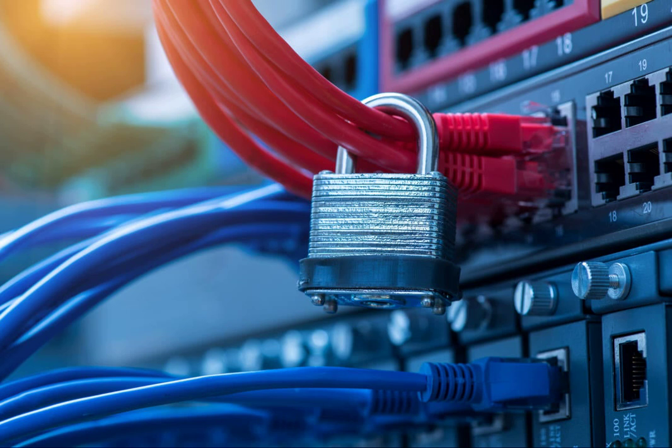In summary, endpoint security is a critical component of any organization's overall security strategy. By implementing endpoint security solutions, organizations can protect their endpoints against various threats and ensure that sensitive data remains secure.